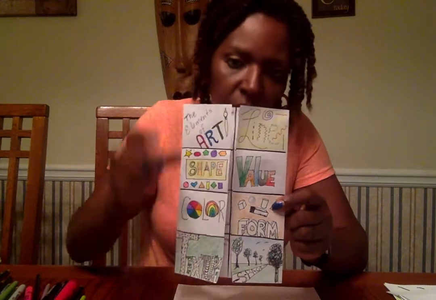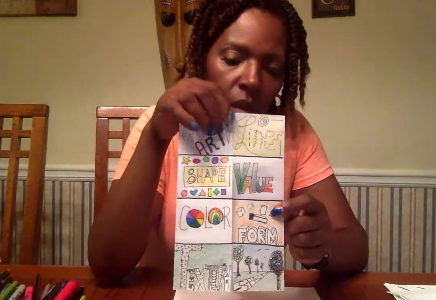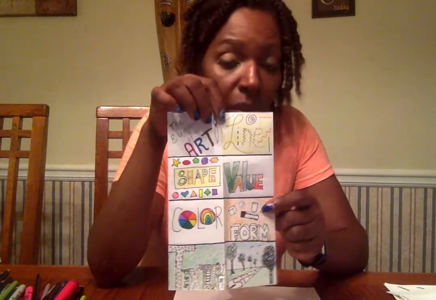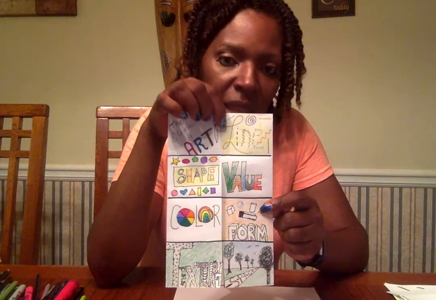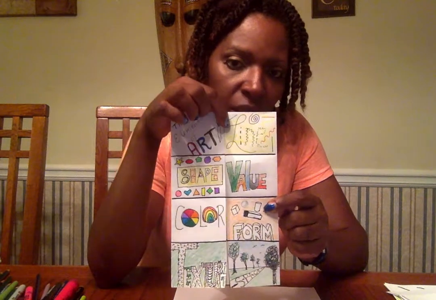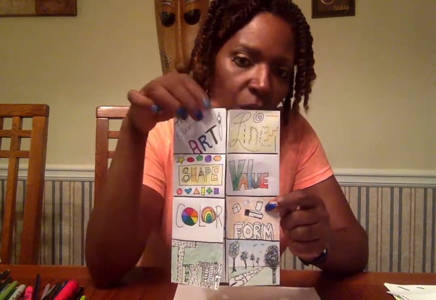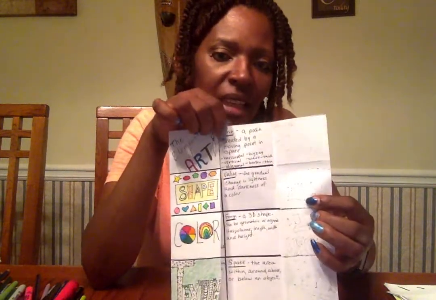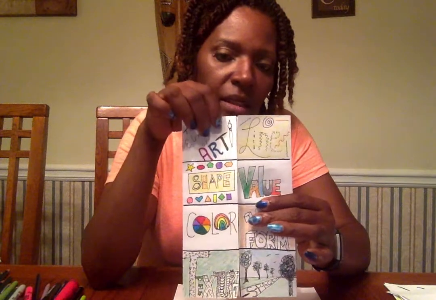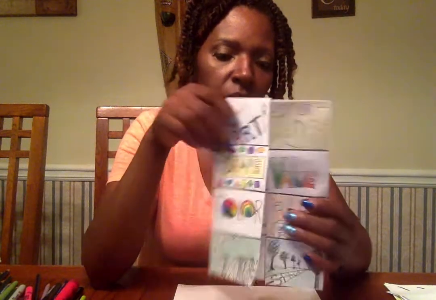So take a look at line. We remember, or maybe we don't, that a line is basically created by starting with a point and just continuing. If you open this, the definition of line is inside. So it's kind of like a little booklet. What I wrote was a path created by a moving point in space.